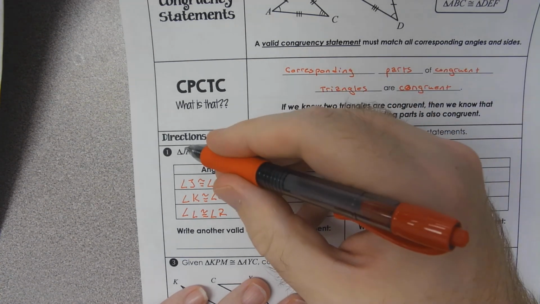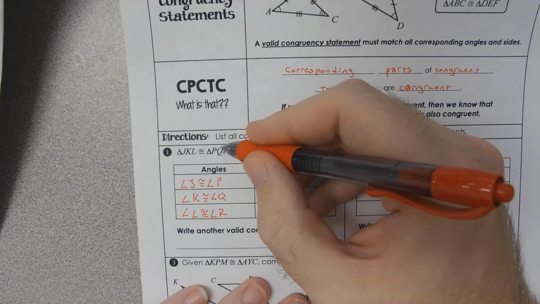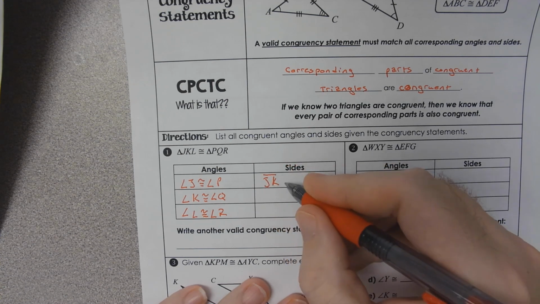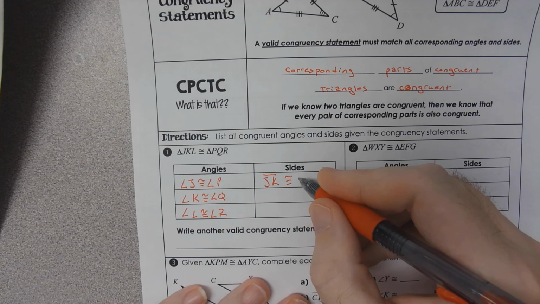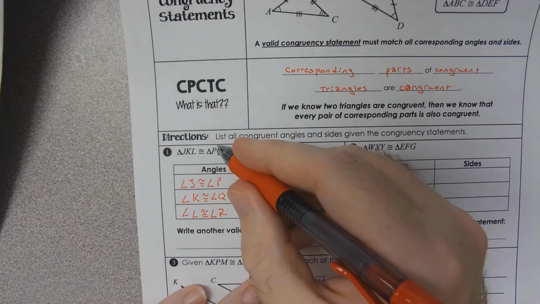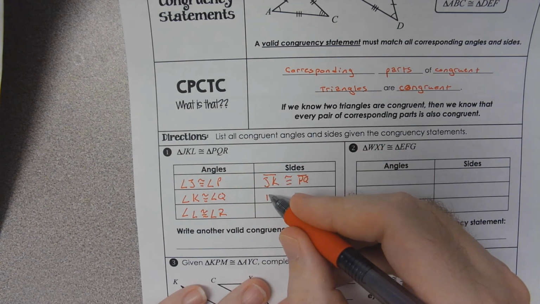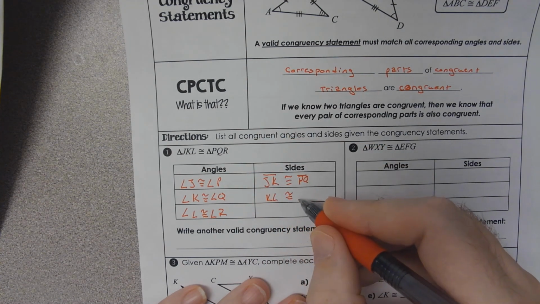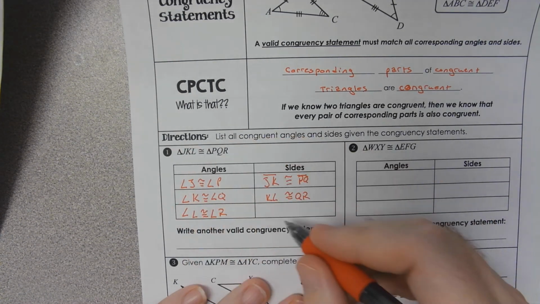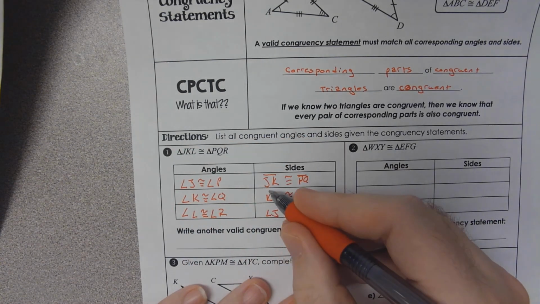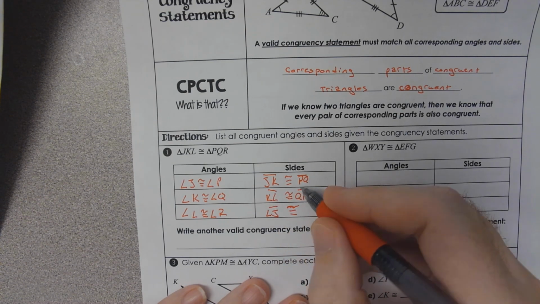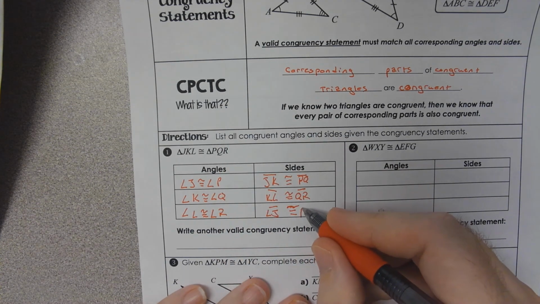Now for sides, JK, PQ. And that's it, JK, PQ. Next we've got KL, QR. And then L to J, and so R to P.